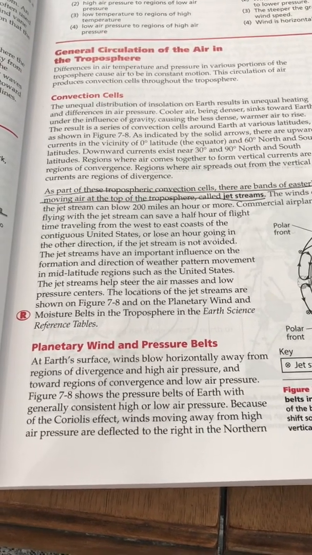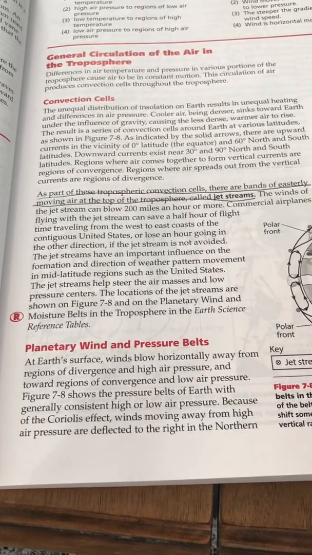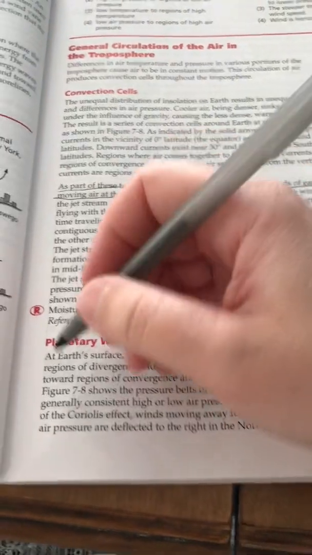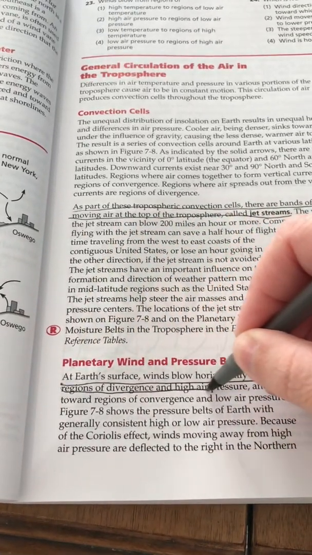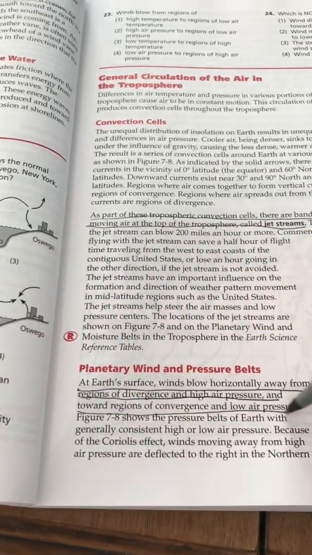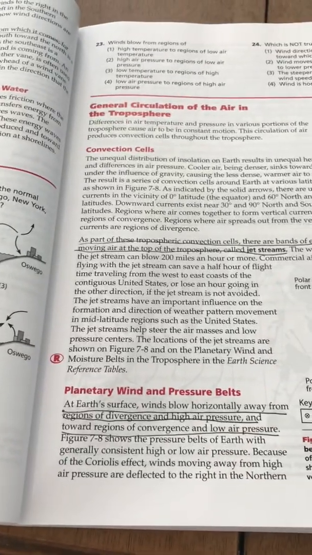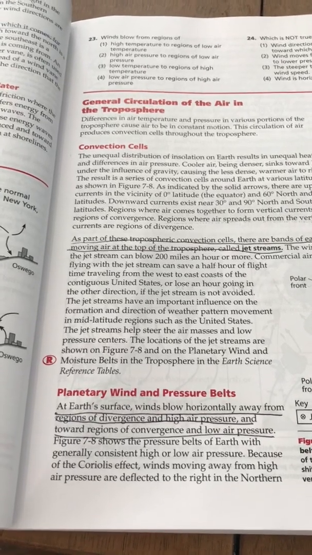Planetary wind and pressure belts. At Earth's surface, winds blow horizontally, away from regions of divergence and high air pressure, and toward regions of convergence at low air pressure. Figure 7.8 shows the air pressure belts of Earth with generally consistent high or low air pressure.